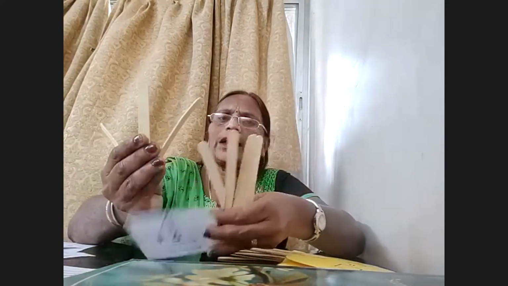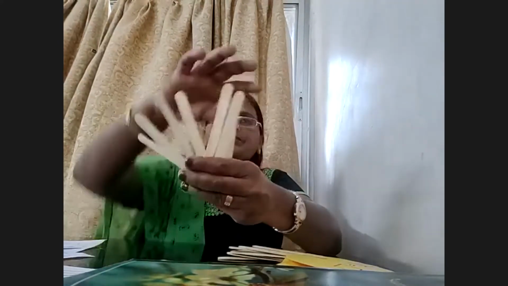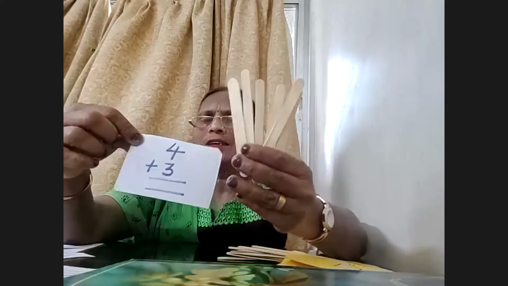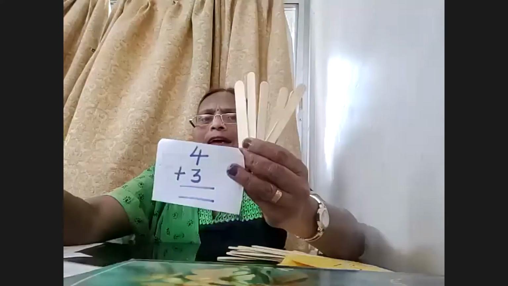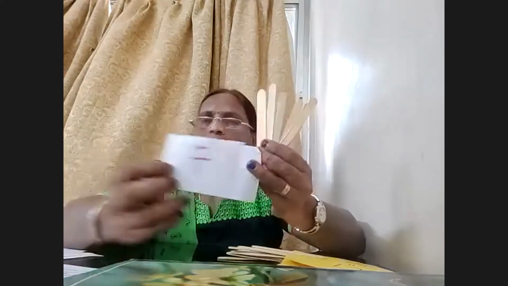And another, I add 3 ice cream sticks. How many ice cream sticks do I have? Count it. 1, 2, 3, 4, 5, 6, and 7. How many? 4 plus 3 is 7. Total is 7 ice cream sticks. Answer is 7. Okay.